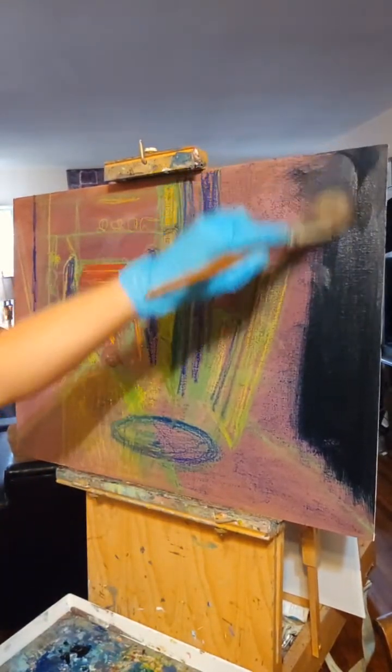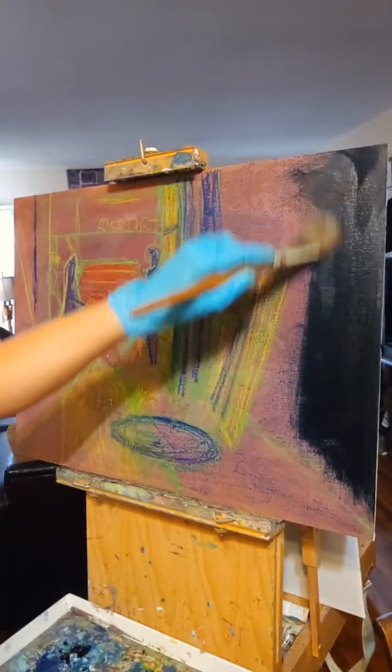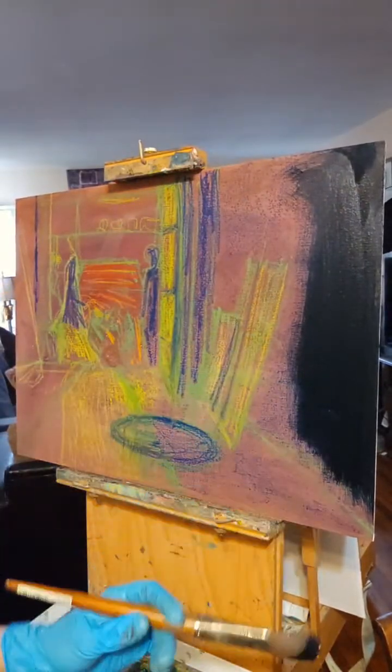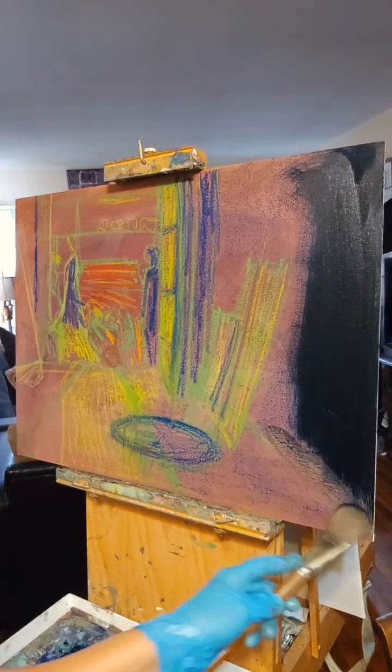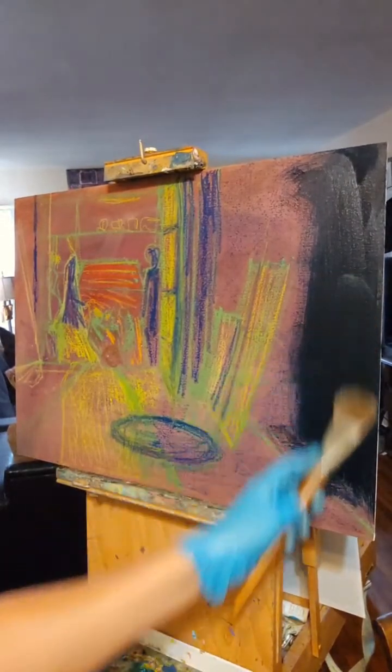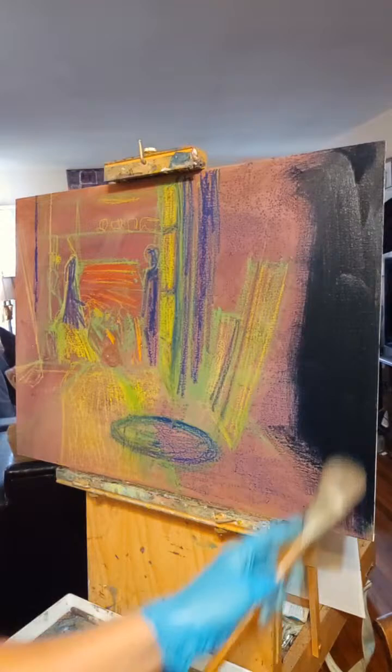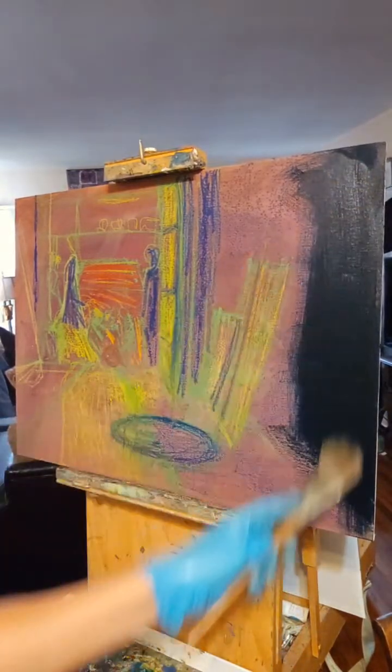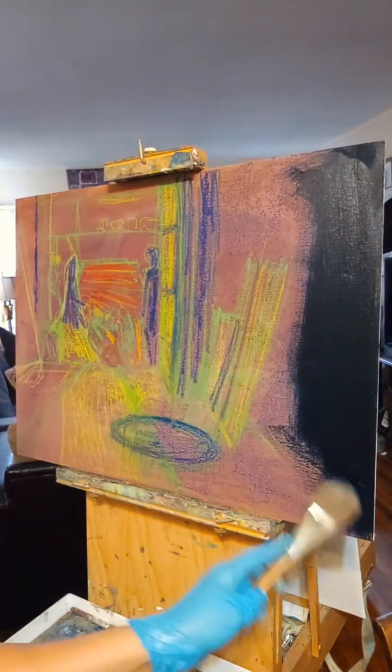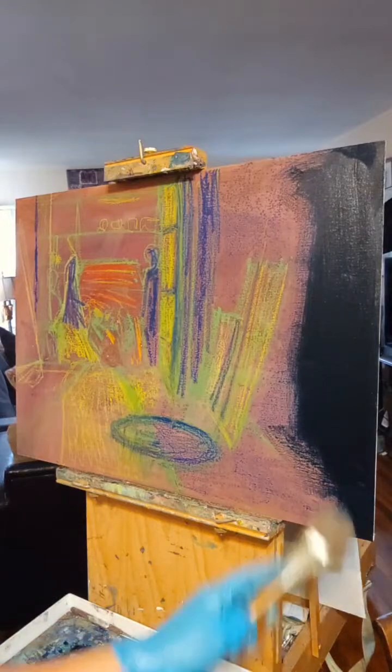Create a fake sense of light once we reach the point. But for now, all this can pretty much disappear. At least this section can just disappear into the blackness.